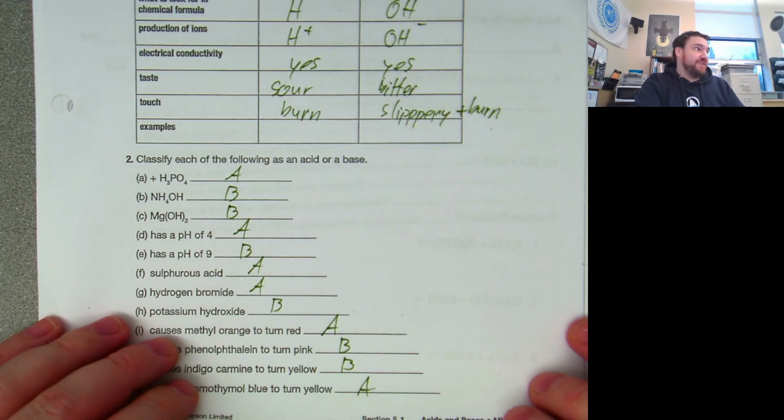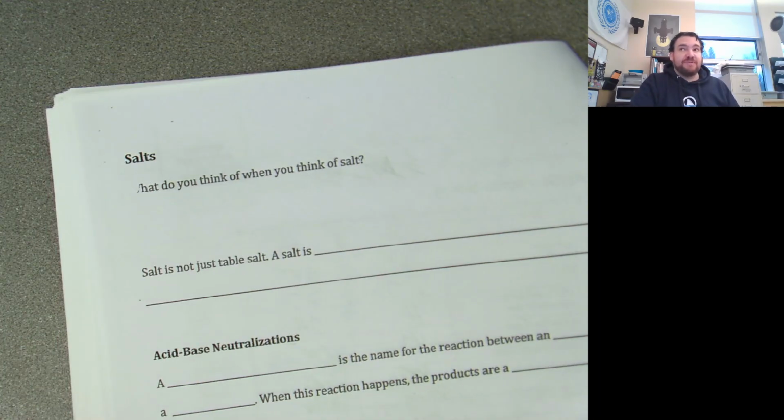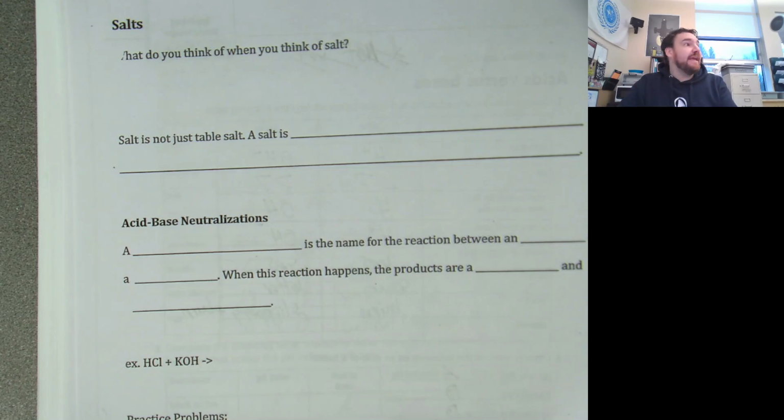Before spring break, this little section here was called acids, bases, and salts. We haven't talked about salts at all, so let's talk about salts. Yes. You do what you got to do, Angel.